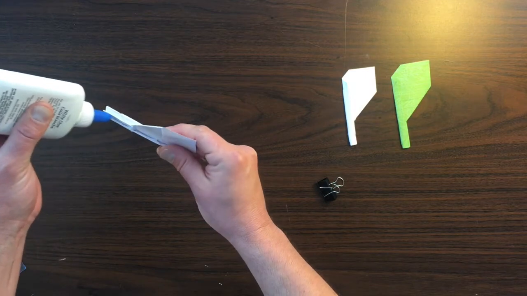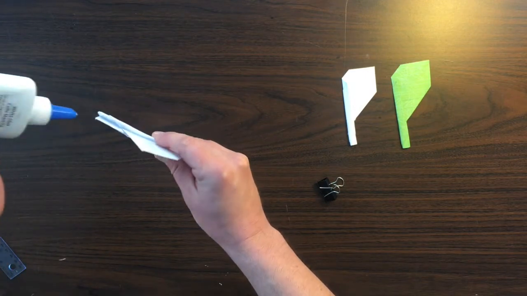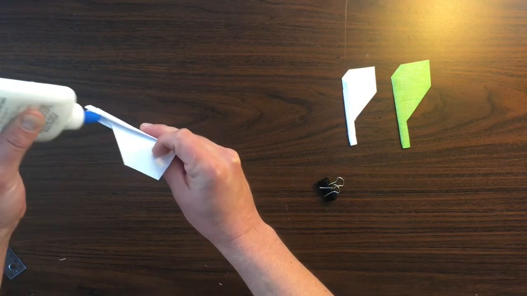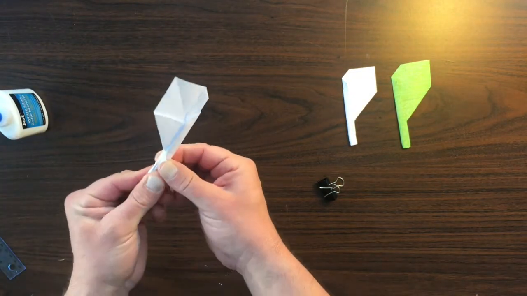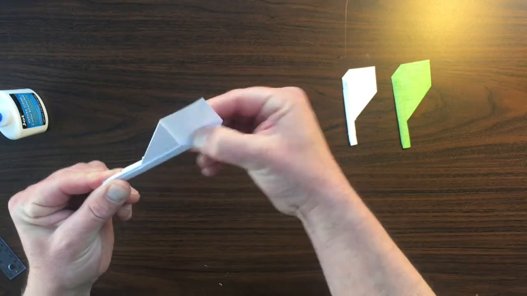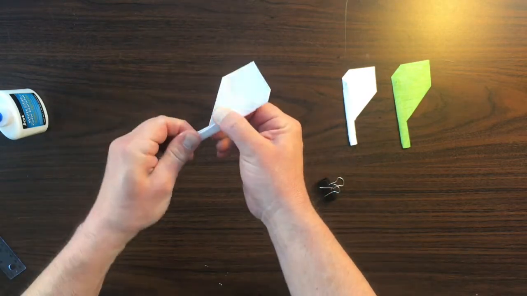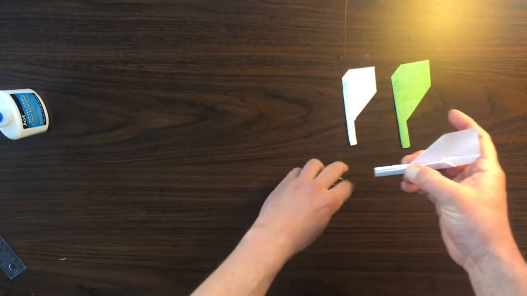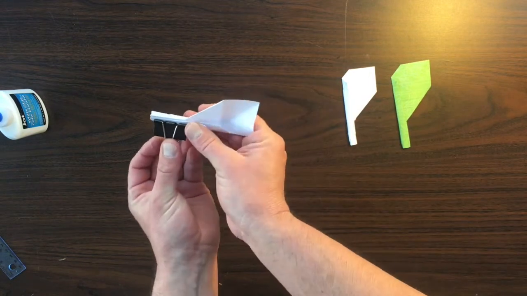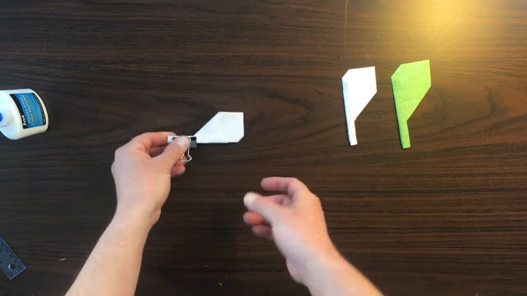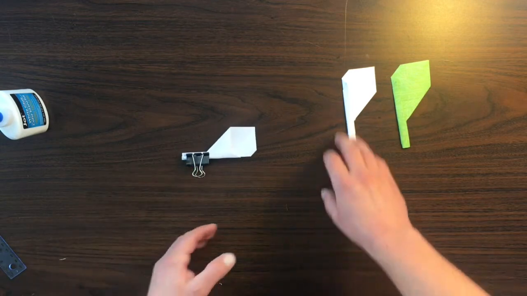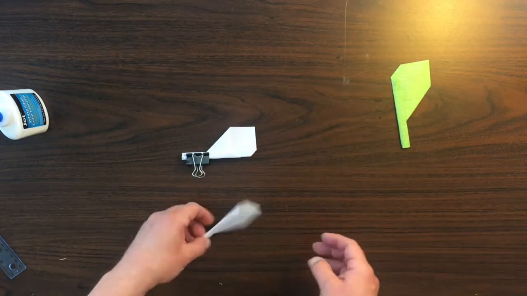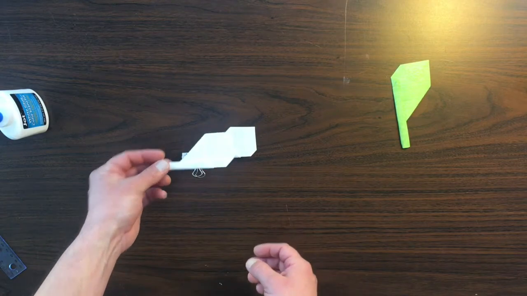Not too much. I don't want it to be a mess, which I just made, but there we go. Now I can squeeze that into place, and I'll add my clip, and then I can let it dry. In the meantime, I'm going to use this one to see how it flies.